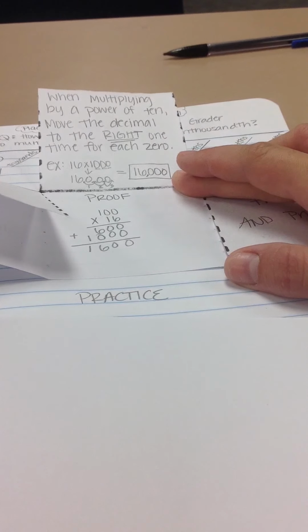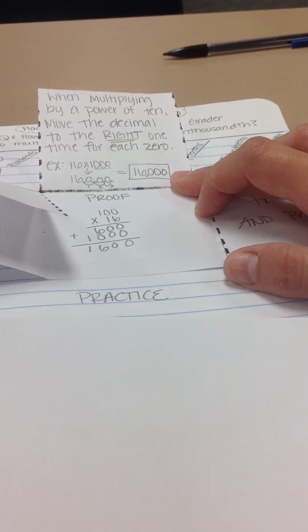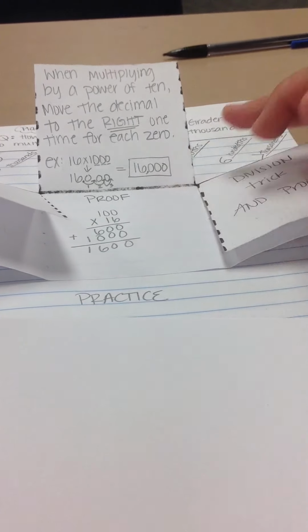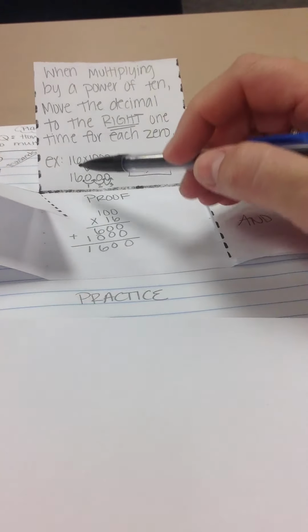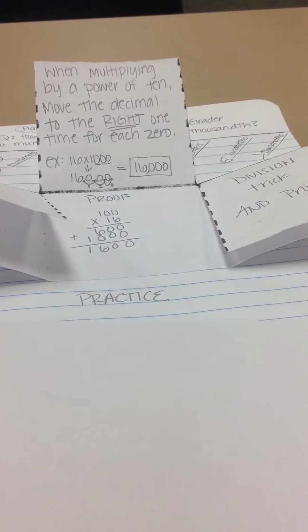All you have to do is move the decimal to the right one time for each zero. I'll say that again. When you're multiplying by a power of 10, all you have to do is move the decimal to the right one time for each zero.